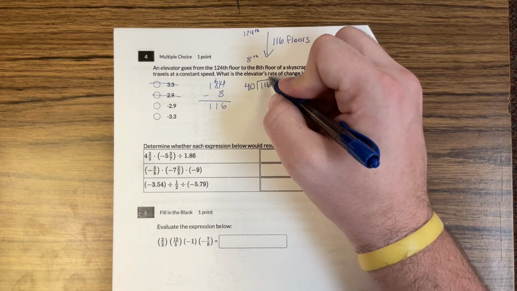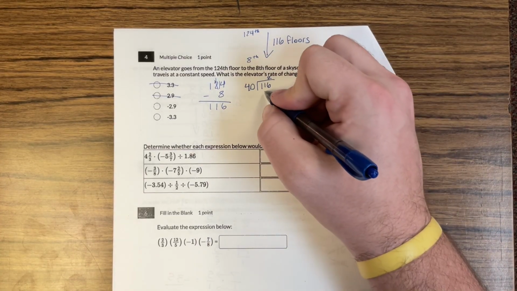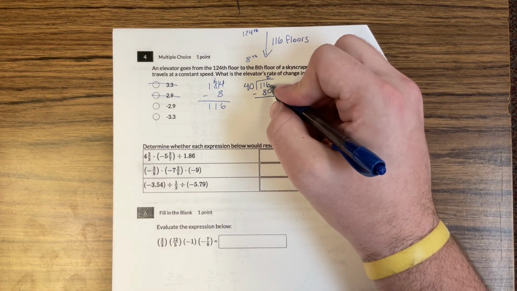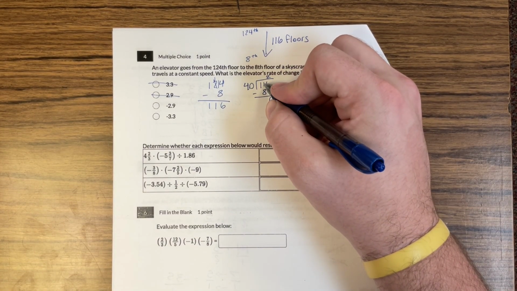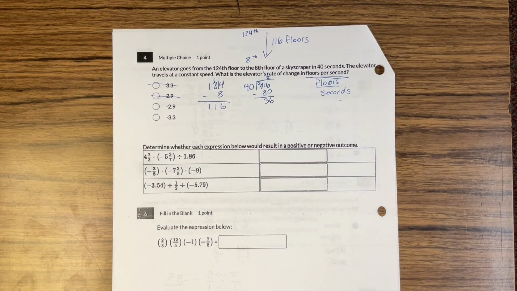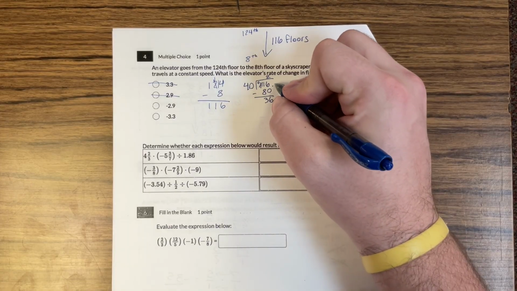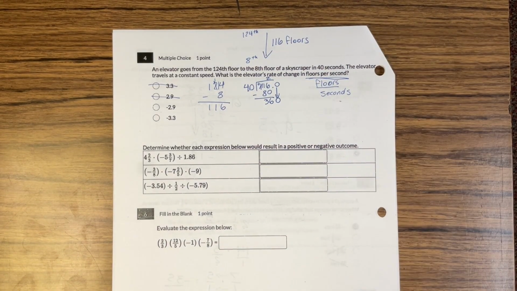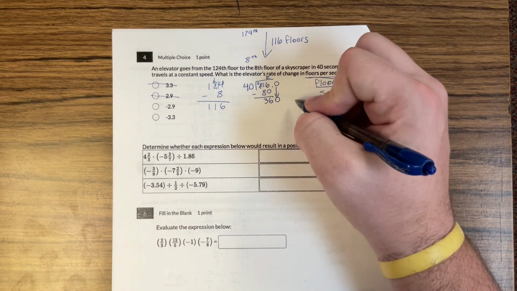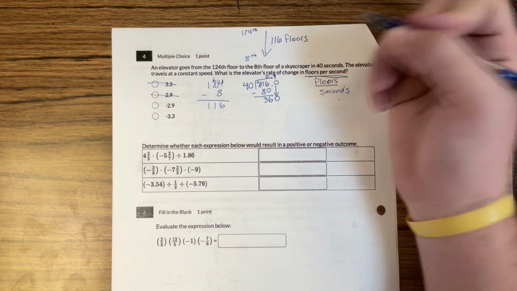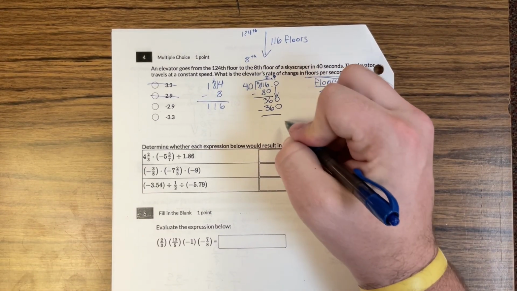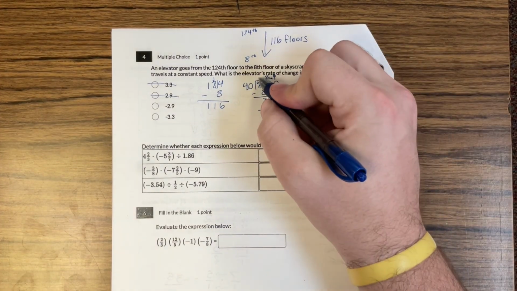It goes in 2 times, and what's left is 80. So if I subtract these, 6 minus 0 is 6. 1, I have to carry this over, and we get 3. So we have 36. We're going to have to add a 0, bring it down. 40 goes into 360 9 times. So our answer here is going to be negative 2.9.